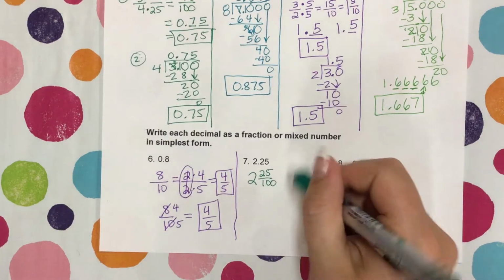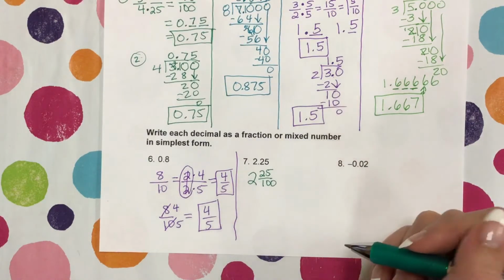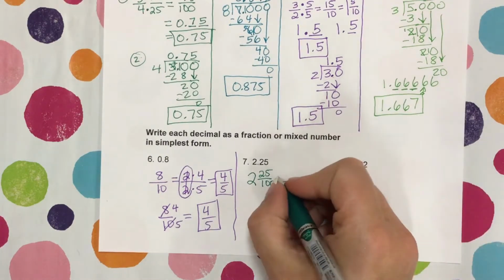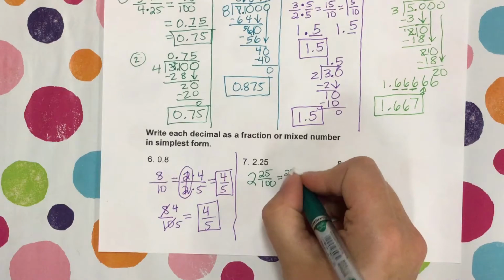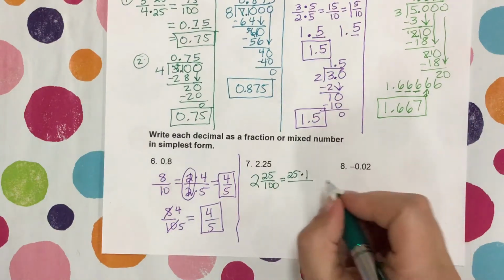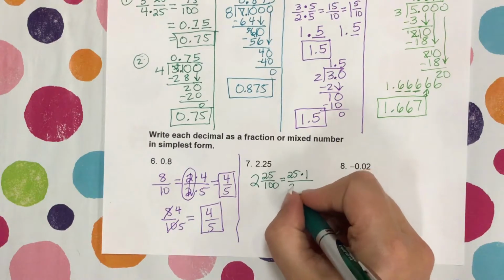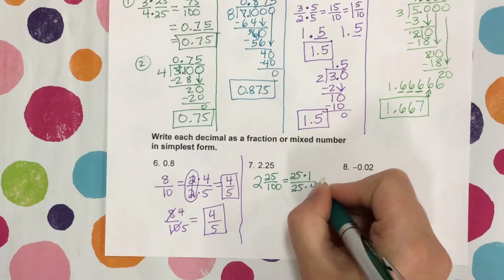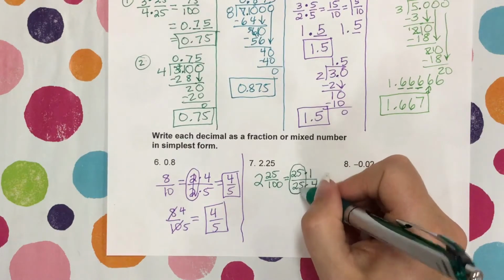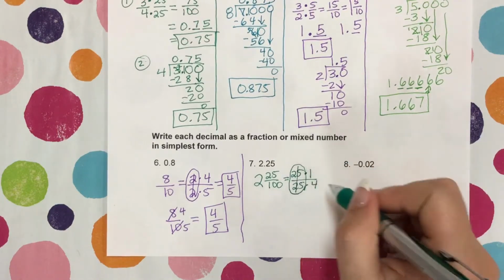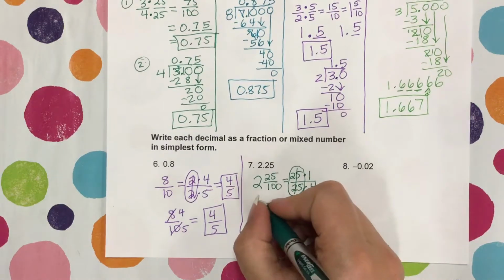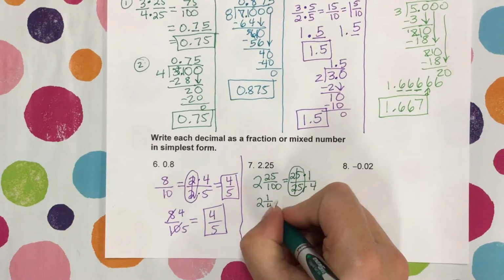Now, is there a number that you know that goes into both 25 and 100? Well, I know that 25 goes into both of these because I can rewrite 25 as 25 times 1, and I can rewrite 100 as 25 times 4. Now, this 25 divided by 25 is the same thing as 1. 1 times 1/4 is the same thing as 1/4. So the answer is 2 and 1/4.